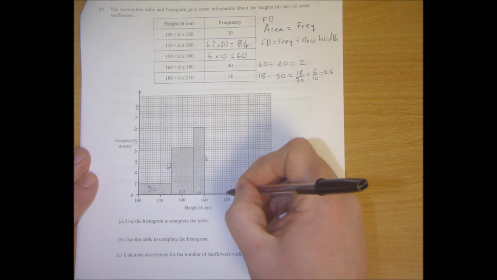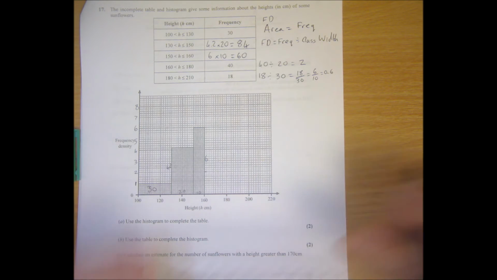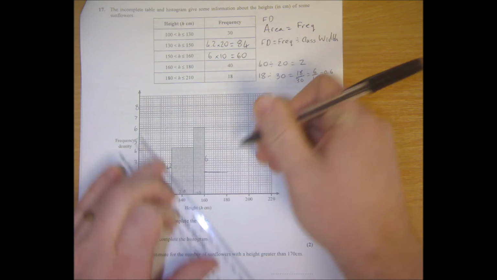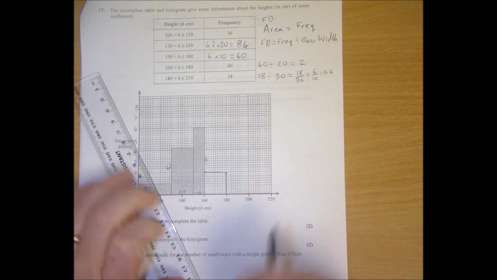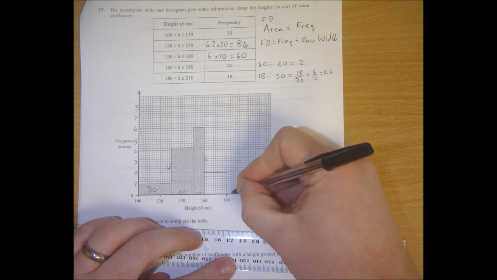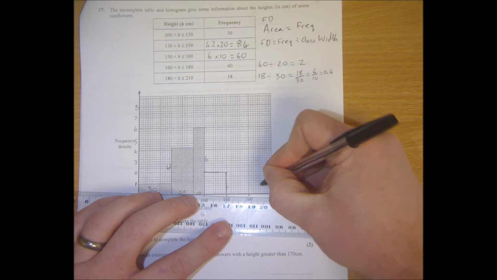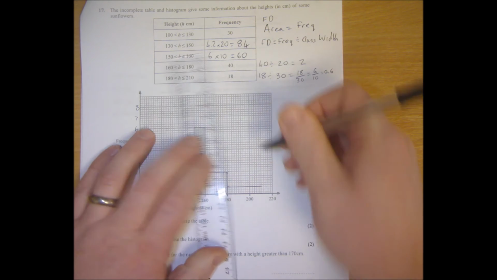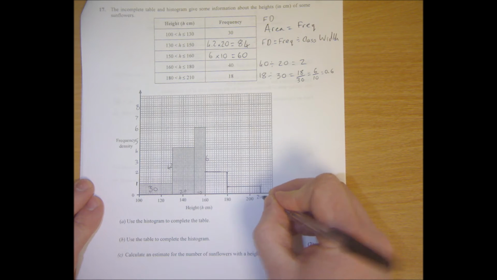So I would then draw in my bar, and then the next bar goes to 0.6, so that's up 3 squares, 1, 2, 3, and 210 will reach there. And just be careful, don't go up to the 220 because that bar finishes at 210. Okay, so we've done the first two parts of that.